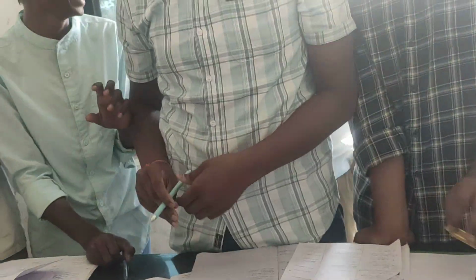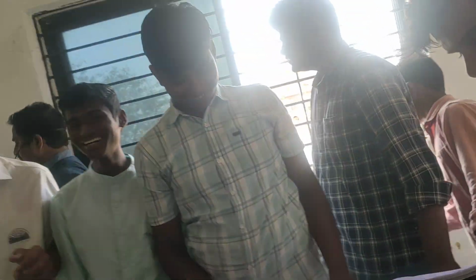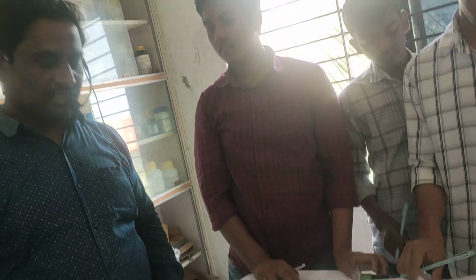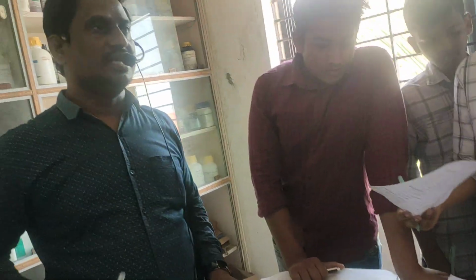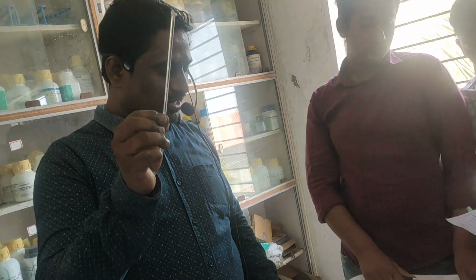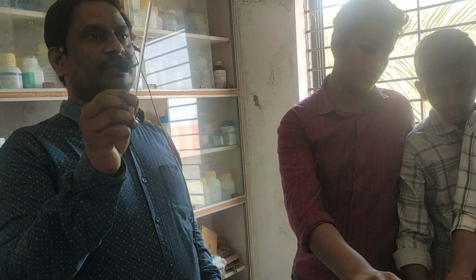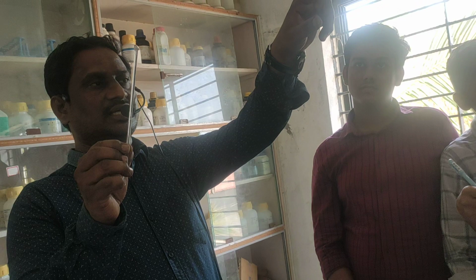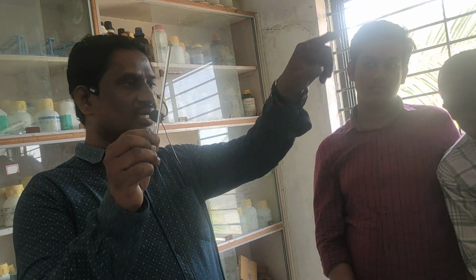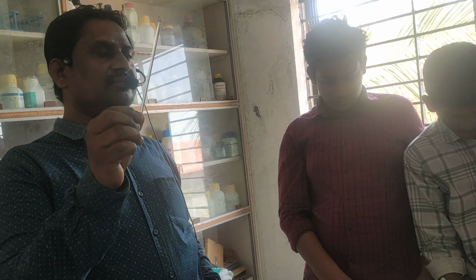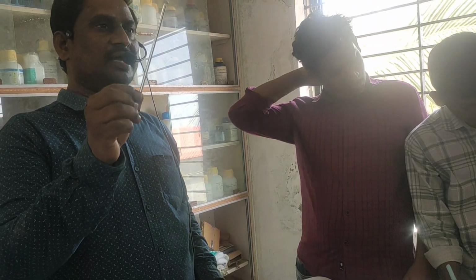Confirmation test for Ca plus 2. Salt plus 1 drop of concentrated HCl. Make a paste and hold it in the flame by glass rod.